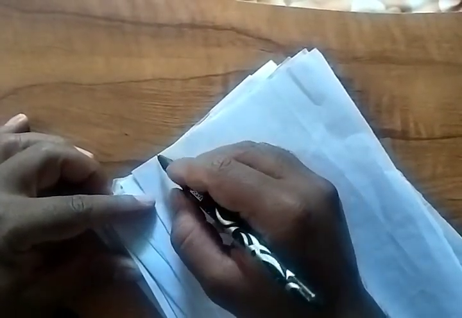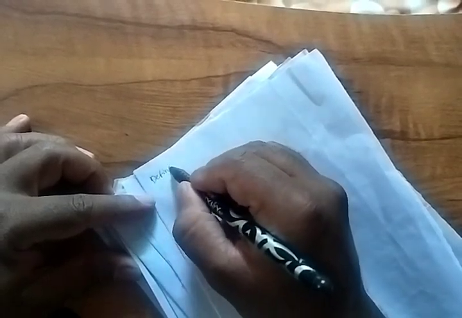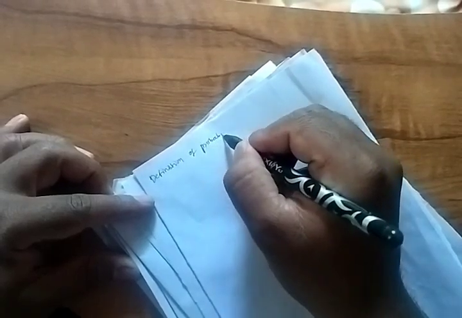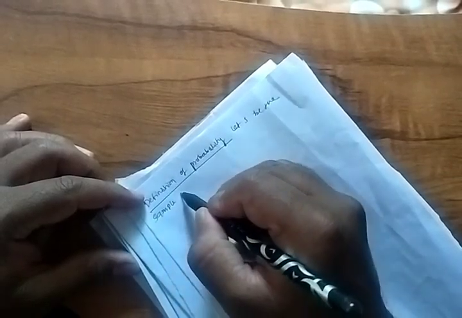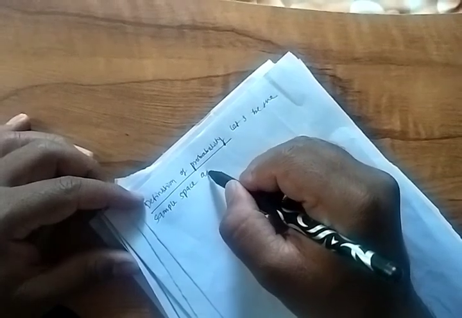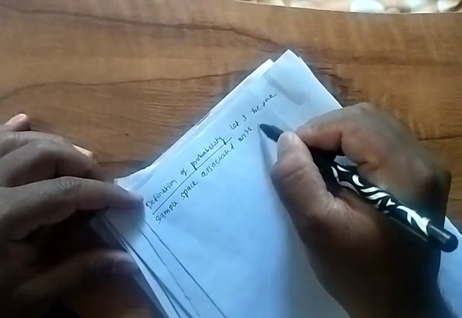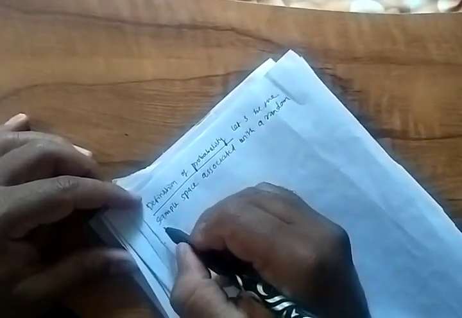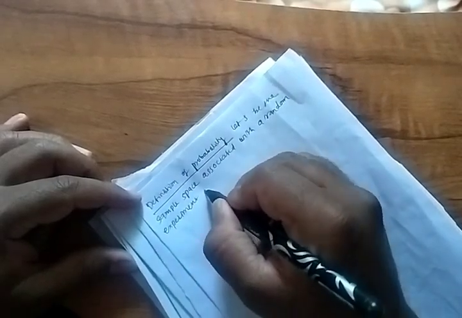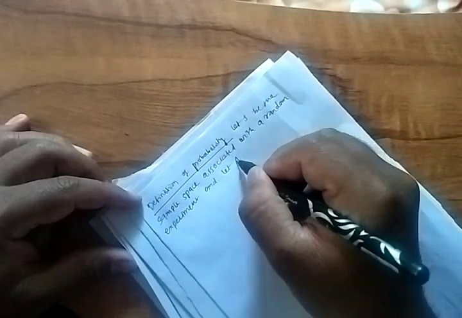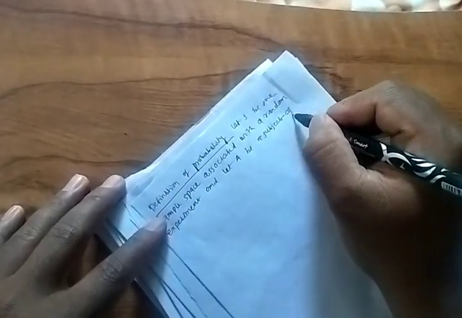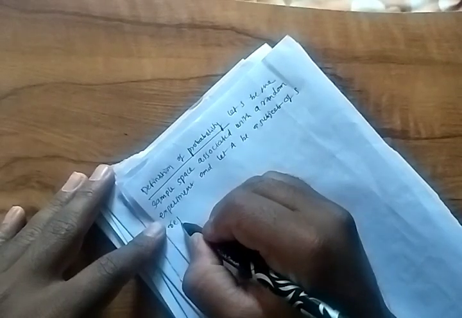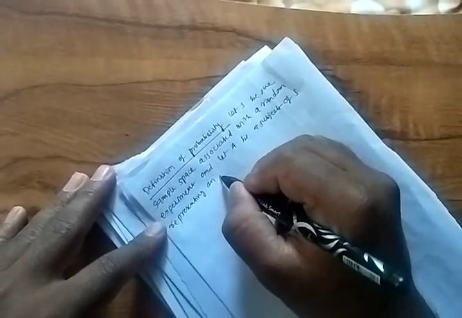Next is the definition of probability. Let S be the sample space associated with a random experiment, and let A be a subset of S representing an event.